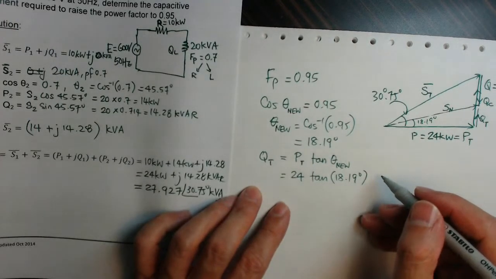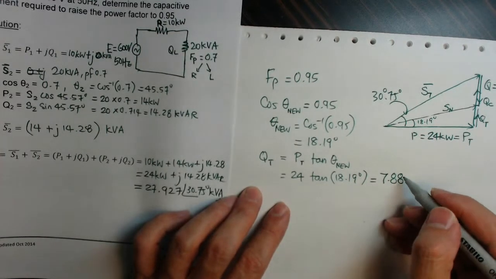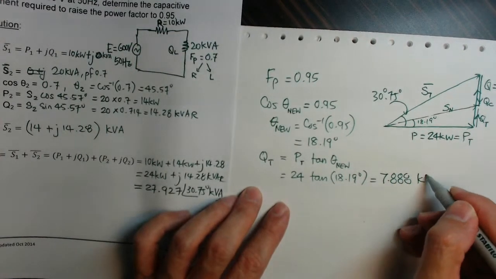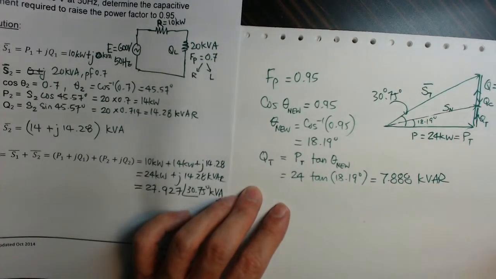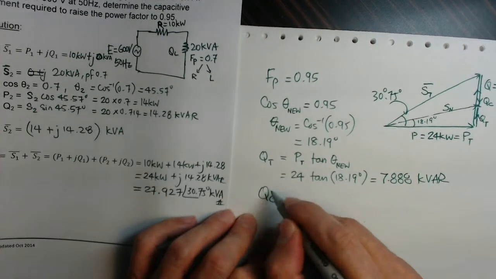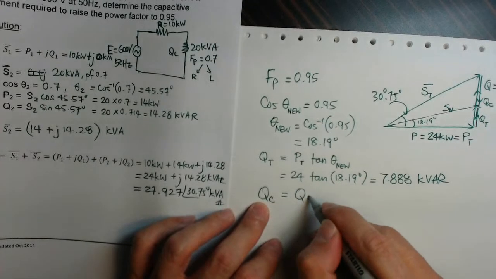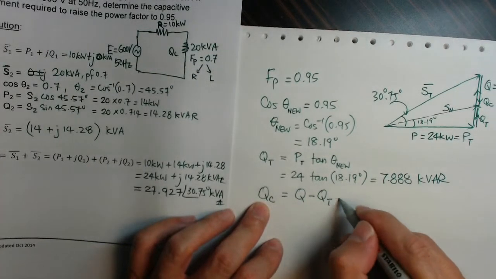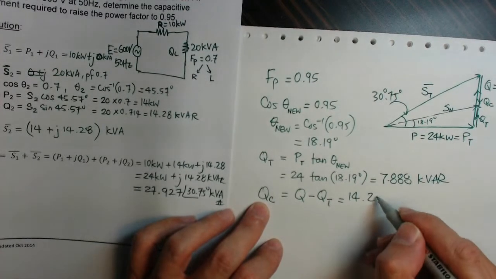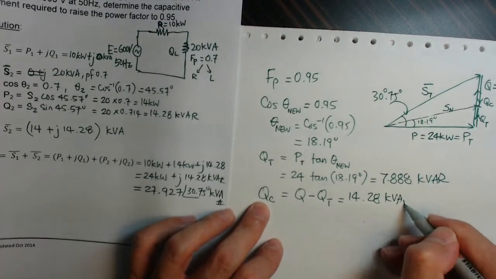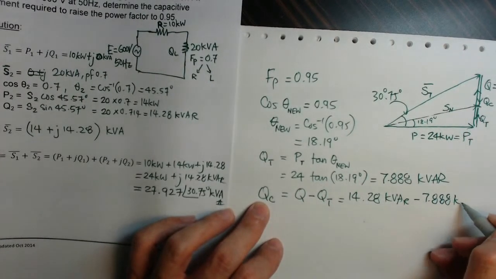So that will give me a new reactive power of 7.888 kVAR, so much only, right? That means I need to cancel part of the reactive power to get this. So that's 14.28 kVAR minus 7.888 kVAR.